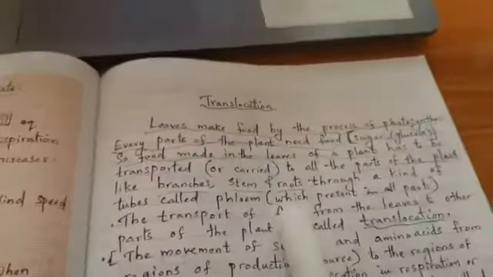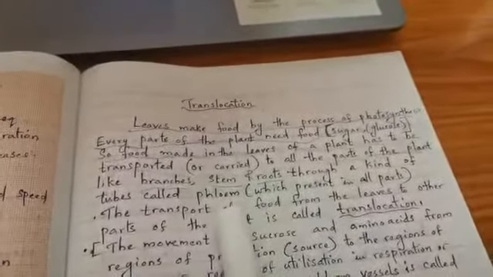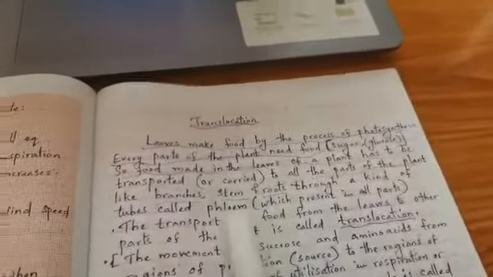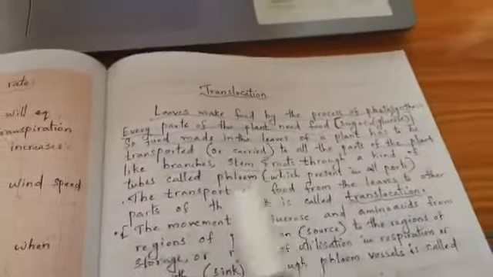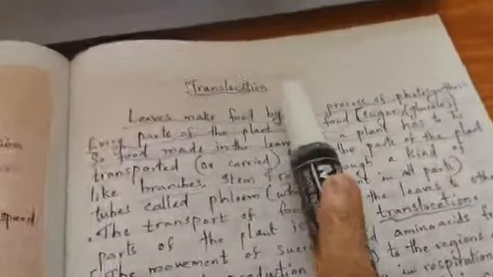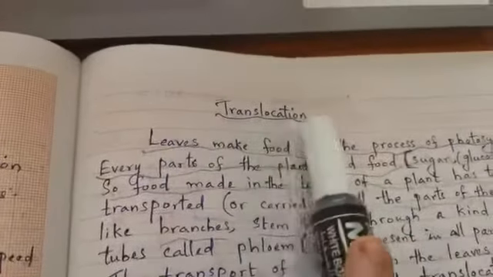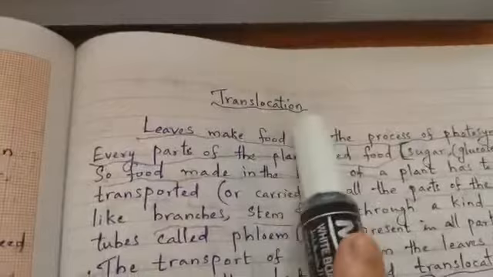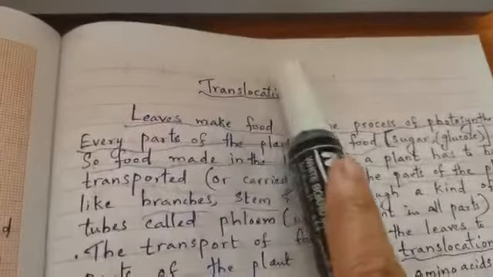That's the difference. Here, through how? Through the phloem tubes, not the xylem. Phloem tubes are carrying the food from the leaves to all parts of the plant. That process is called translocation, transporting food to different locations.